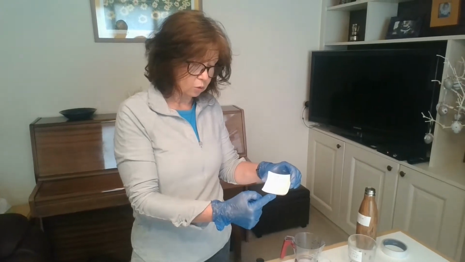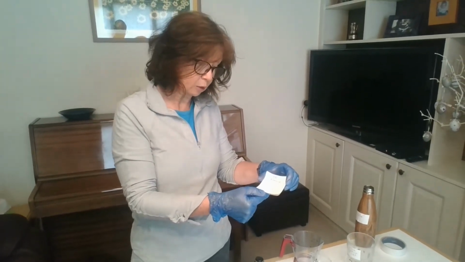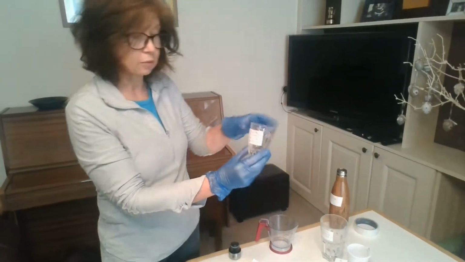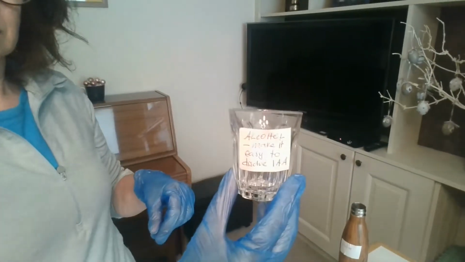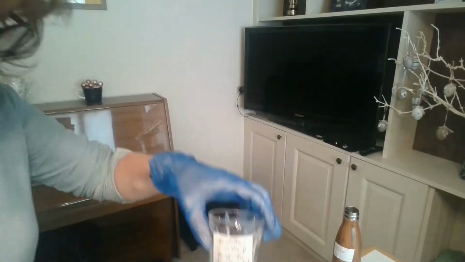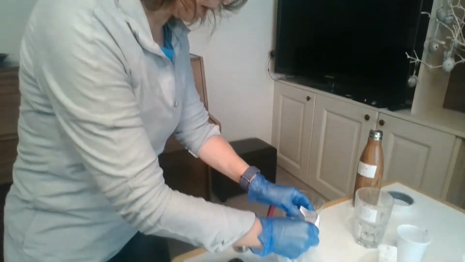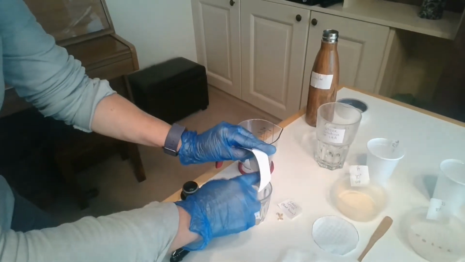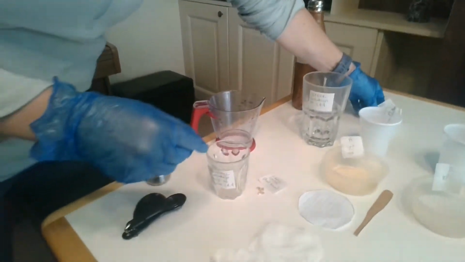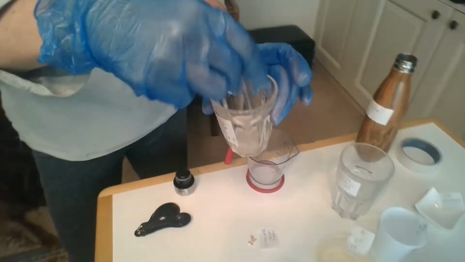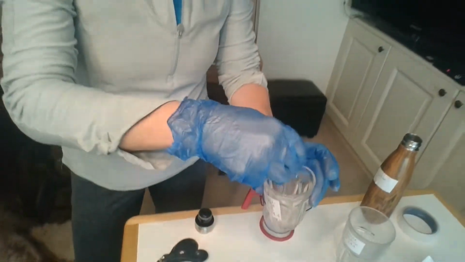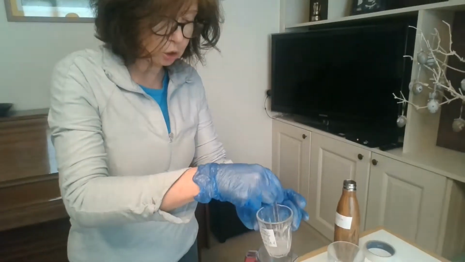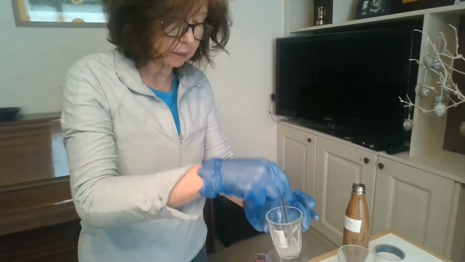IAA in concentrated form is quite difficult to dissolve. So what we have to do is we have to dissolve it, first of all, in some alcohol. So I have some alcohol here, and I'm going to dissolve my IAA, and it's pre-measured so I can get the correct concentration of IAA. So that goes into my alcohol, and I'm going to stir it with my stirrer until it has dissolved. Okay, and IAA is difficult to dissolve, and that is why it's dissolved in ethanol.